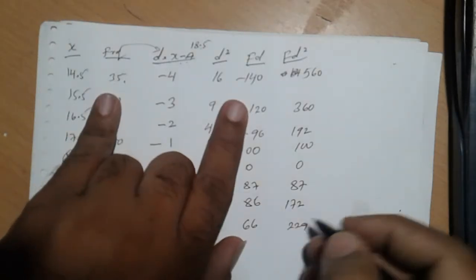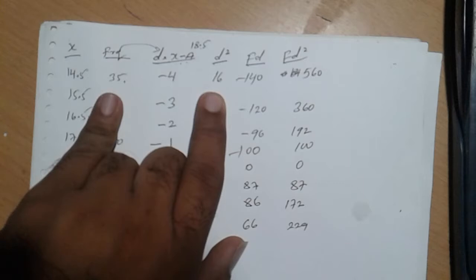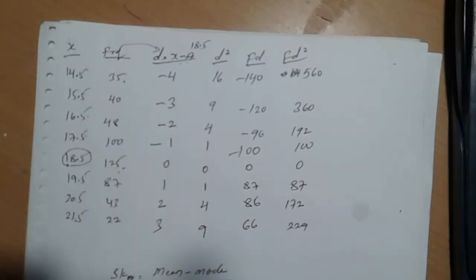And this one, let's check it again, 35 into 16, 560, correct.